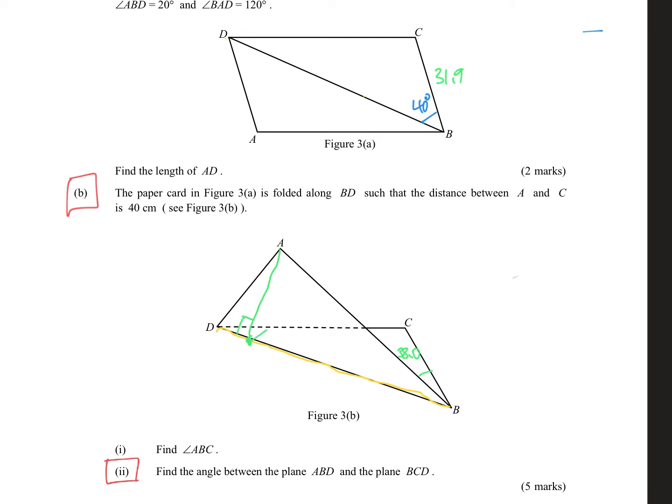Bear in mind the normals may not pass through any vertex of the triangular face. With this, the angle between the two normals would be the angle required.